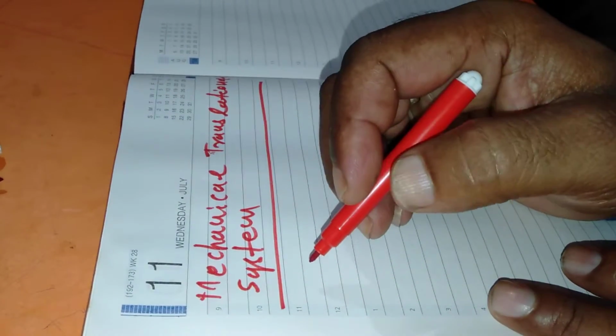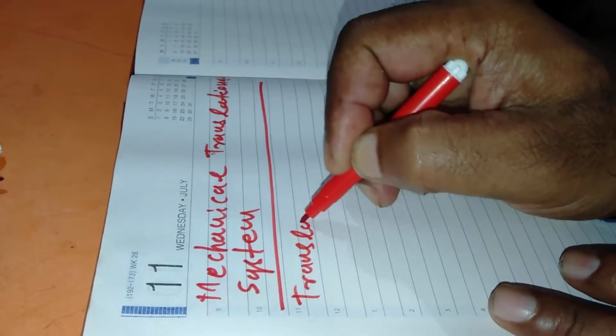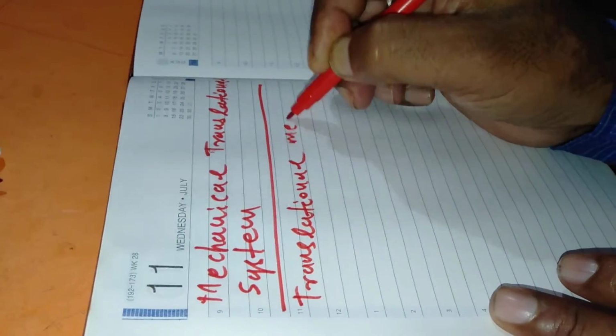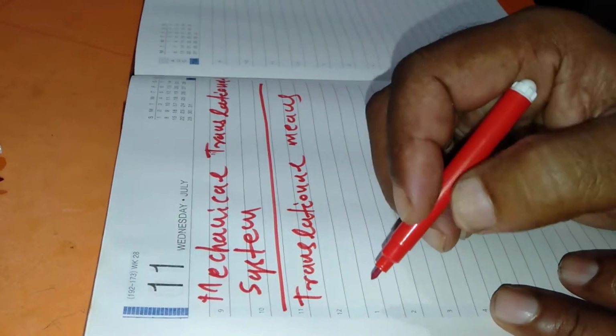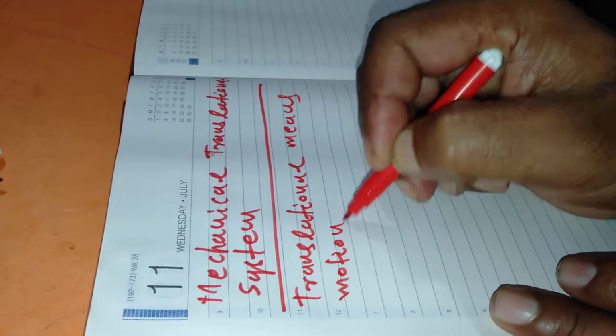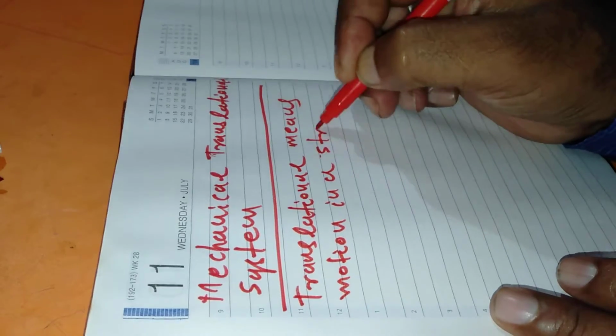So translational means motion in a straight line.